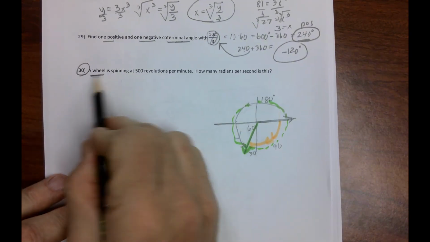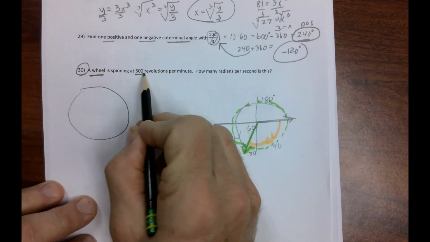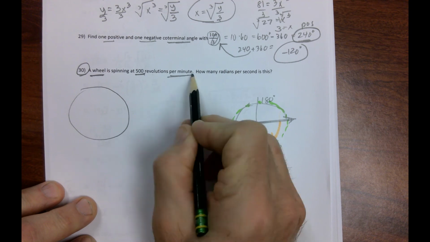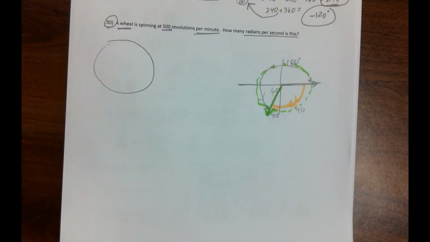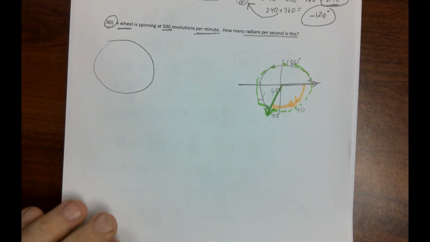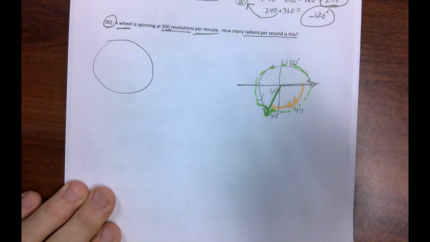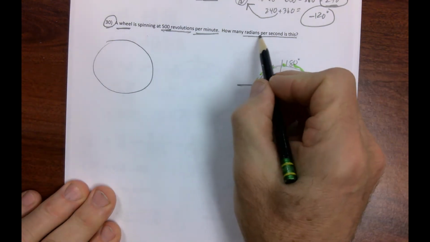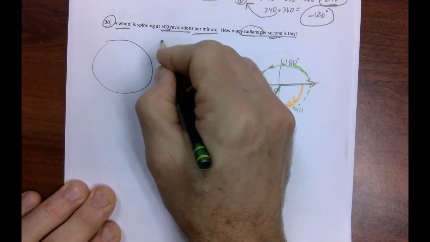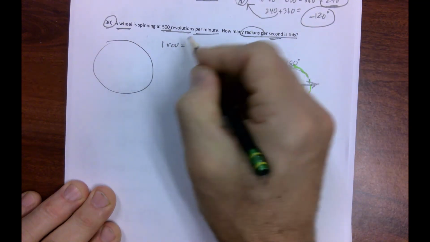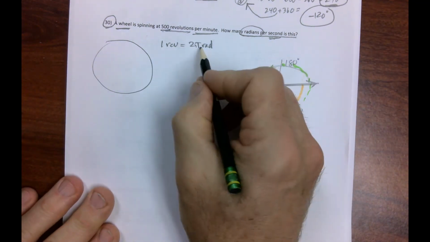Number 30, grand finale. A wheel, which is a circle, is spinning at 500 revolutions per minute. How many radians per second is this? So a good way to think of this is 500 revolutions per minute, and they're asking how many radians per second is this? Well, 1 revolution equals 2 pi radians. Same thing as 360 degrees.